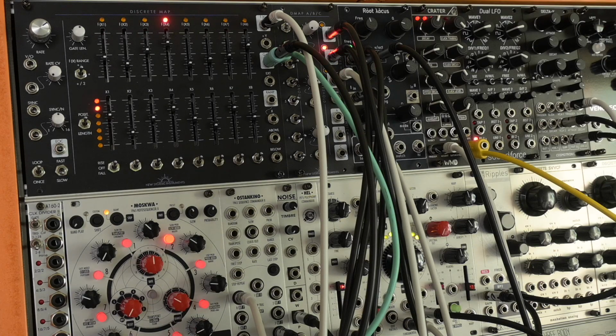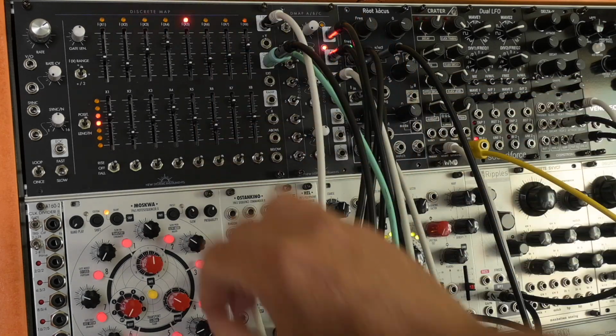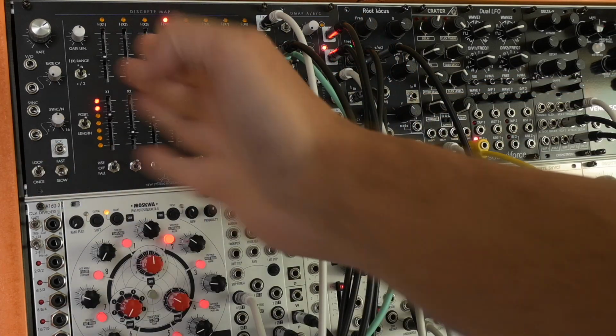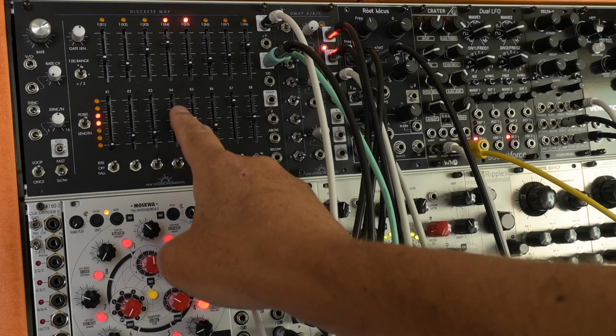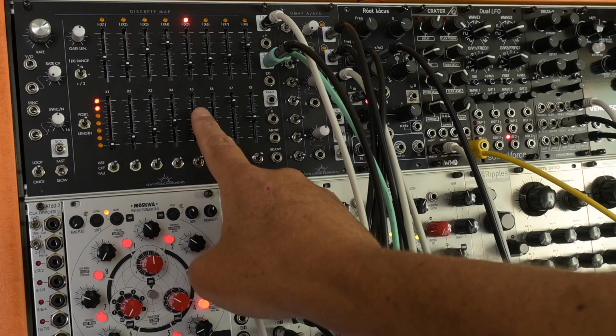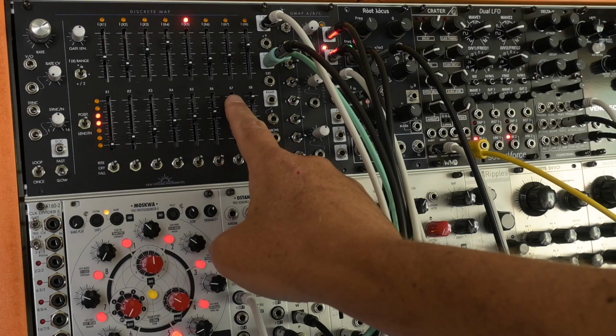As you can see, this changes everything. Now if we want the notes to trigger consecutively, we have to set these sliders to kind of a saw wave ourselves. Well, the shape of a ramp.